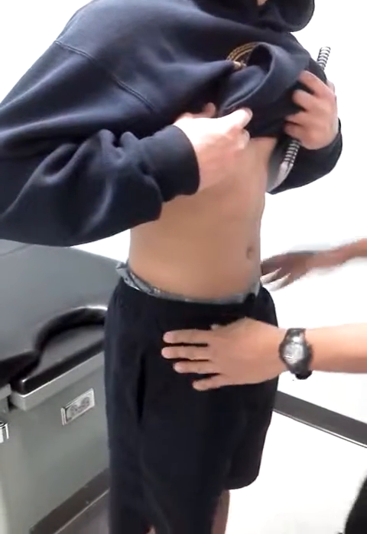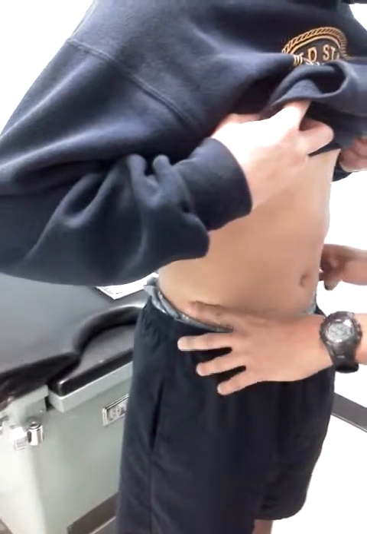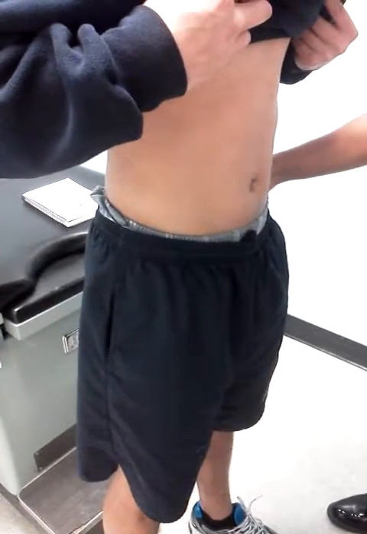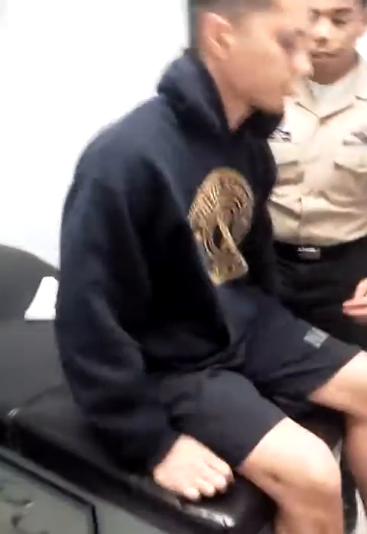So what else do we have here? Greater trochanter, iliac crest. And then the ischial tuberosity is your sit bone, the bone that you mainly use when you sit down. This is best done with the patient lying down. Go ahead and take a seat right here, sir. Now go ahead and lay down.